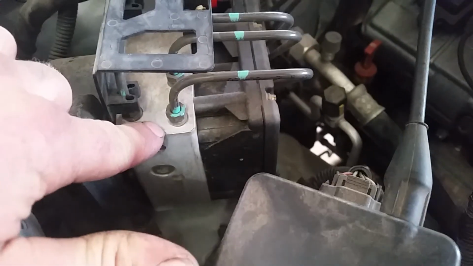And then just to show you where that skid control ECU is, the ABS module, looking at this guy, this side of it is more the hydraulic side.